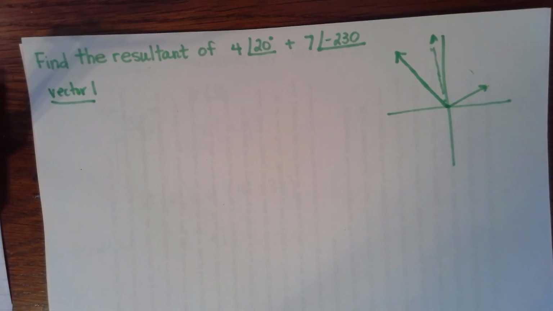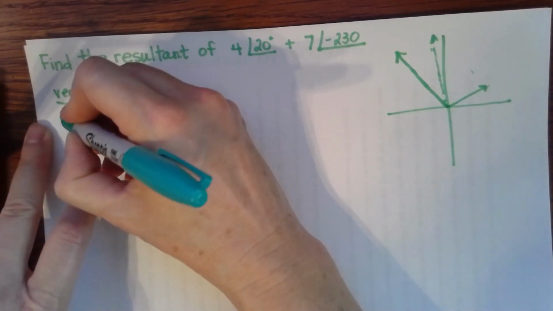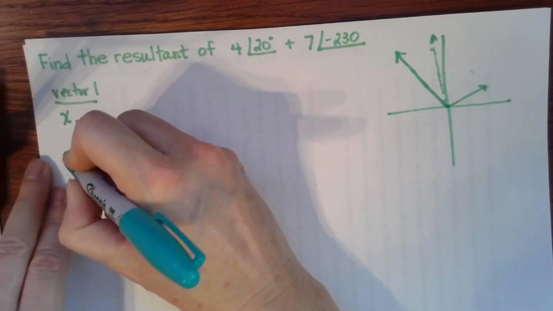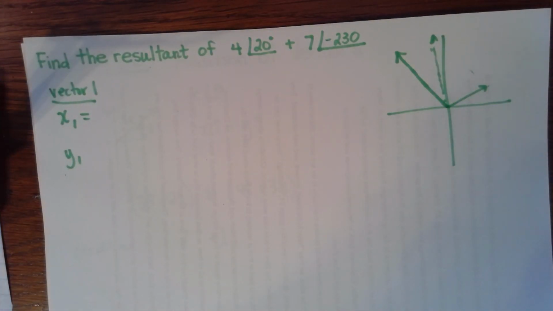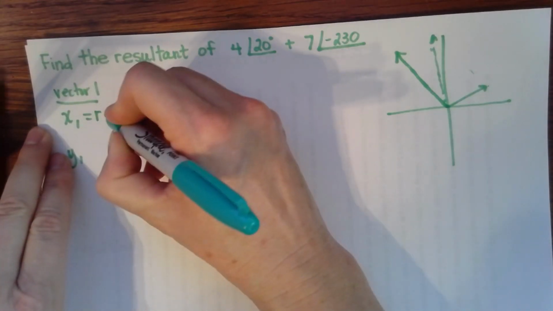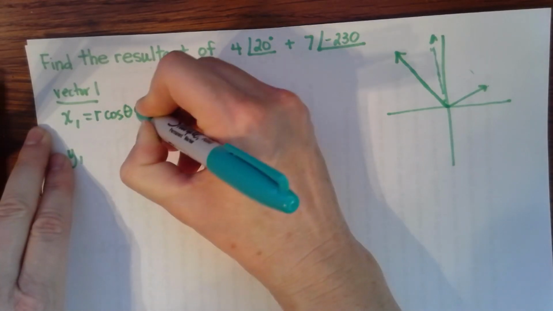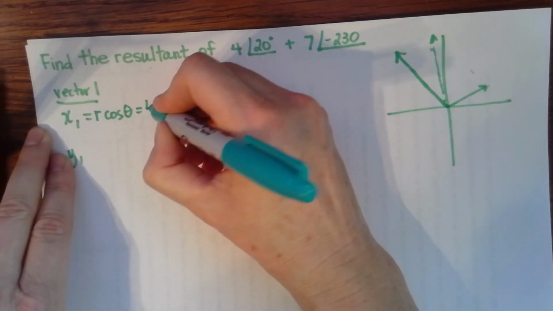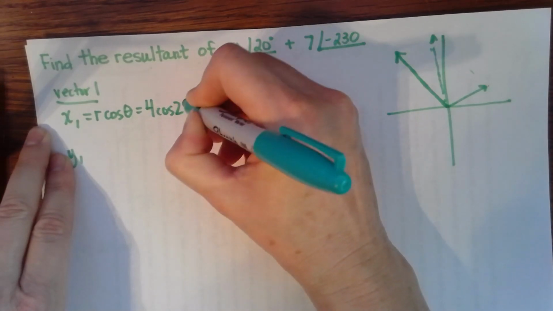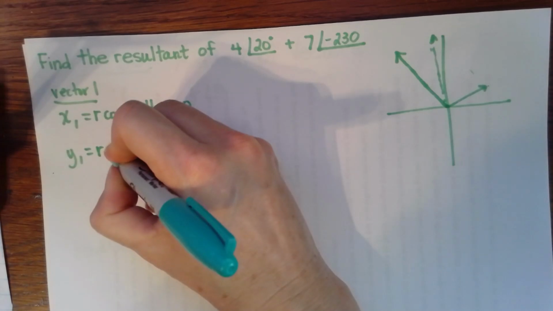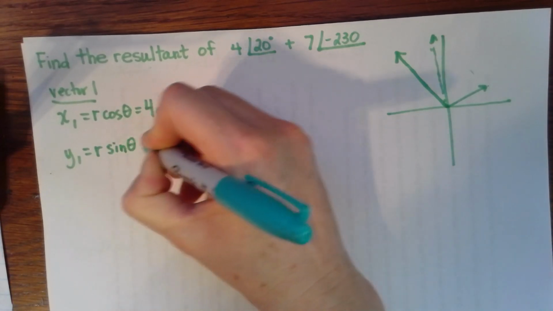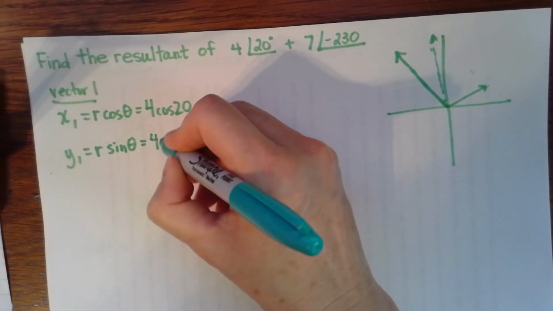Vector 1 is going to have its x value and its y value. And we know the way that we find the x value is to do r times the cosine of theta, which for us is 4 times the cosine of 20. And the way that we find the y is we do r sine of theta, which for us is 4 sine of 20.